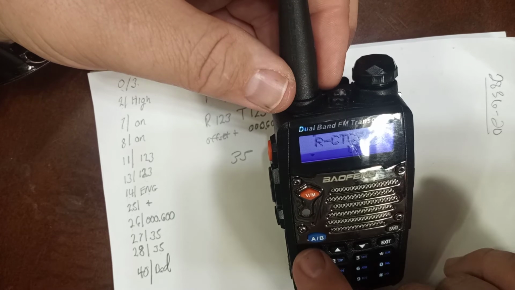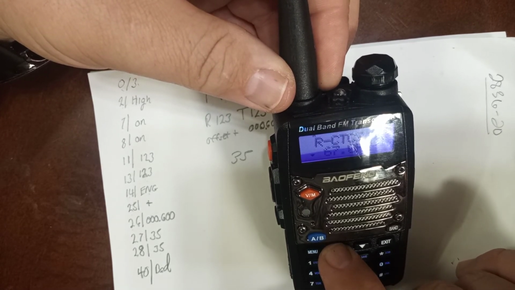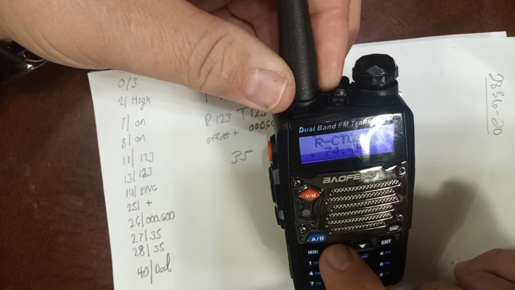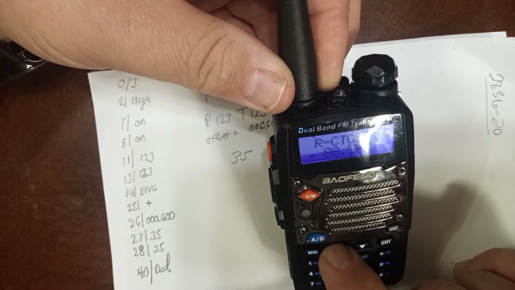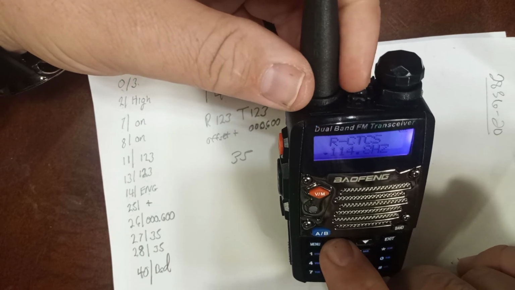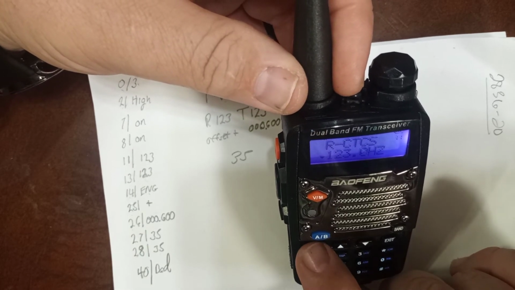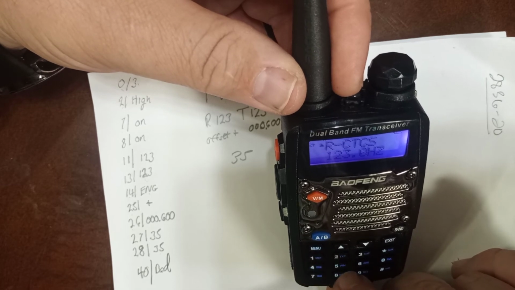Or PL code. Some people will call them PL codes. I'm going to set this, this particular one is going to be 123. So I'm going to keep going until I hit 123. 123, go ahead and hit the confirm button.